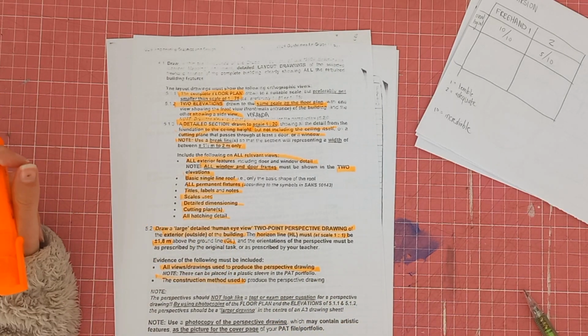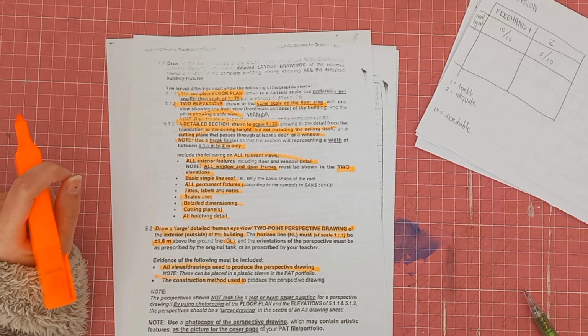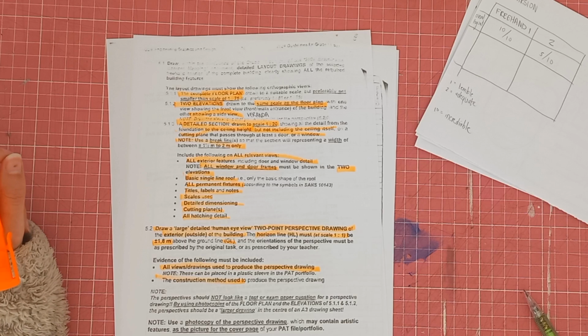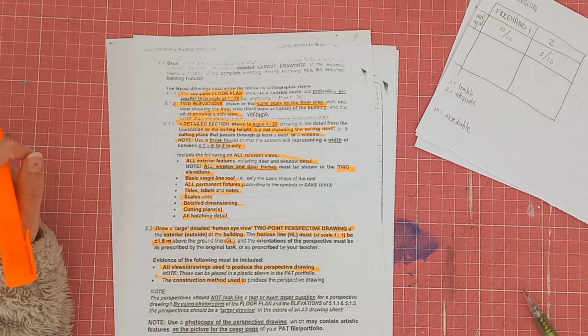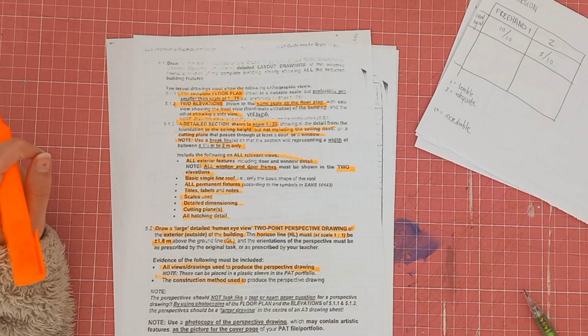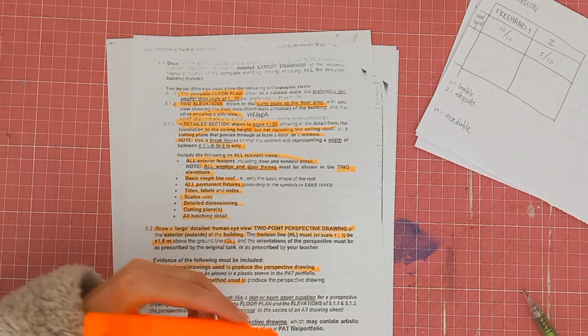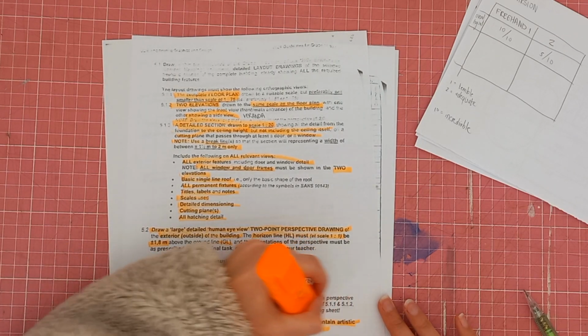Okay, the perspective should not look like a test or exam paper question for a perspective drawing. By using photocopies of the floor plan and elevations, the perspective should be a larger drawing, in the sense of an A3 drawing sheet. Okay, note, use a photocopy of the perspective drawing, which may contain artistic features, as the picture for the cover page of your PAT file portfolio. Okay, sorry about that.